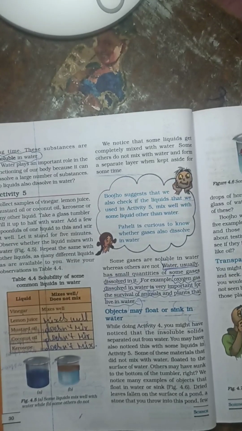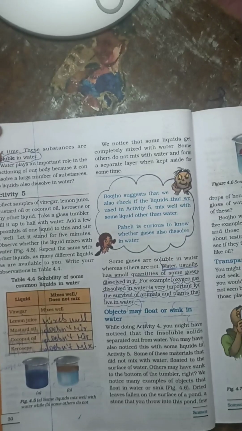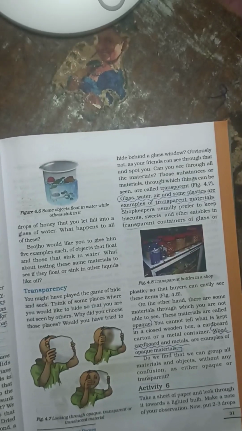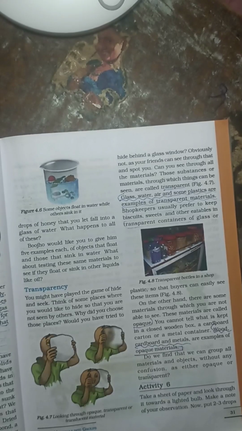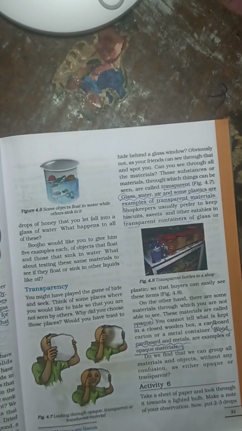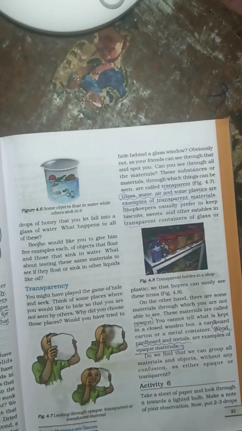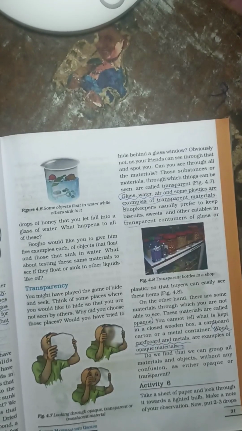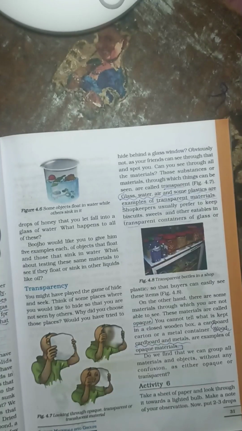We notice many examples of objects that float in water or sink. Dried leaves fallen on the surface of a pond, a stone that you throw into this pond, few drops of honey that you let fall into a glass of water. What happens to all of these? Bujo would like you to give five examples each of objects that float and those that sink in water. What about testing these same materials to see if they float or sink in other liquids like oil?